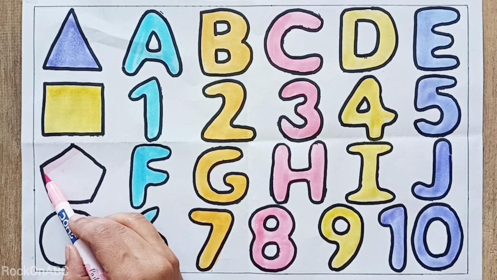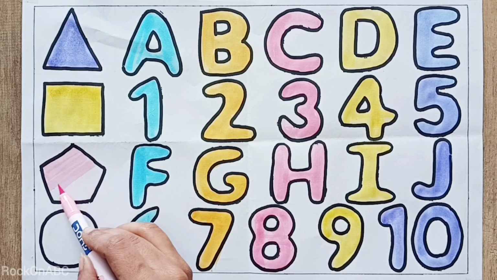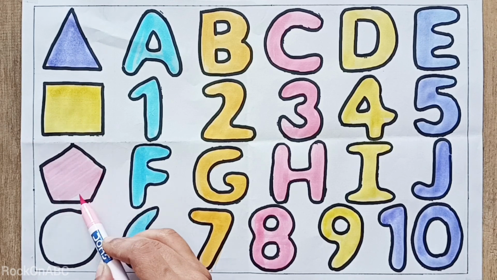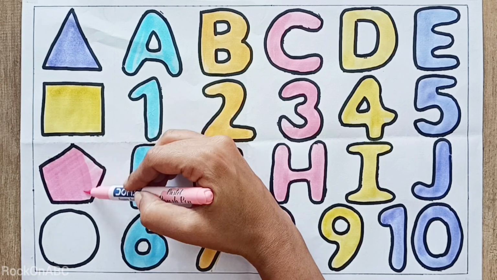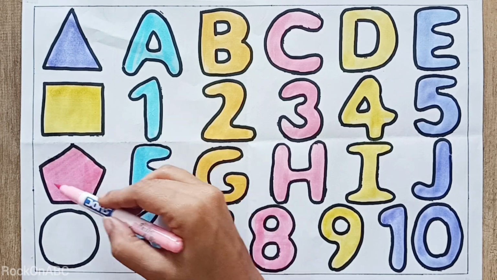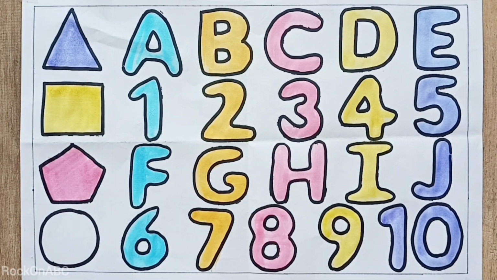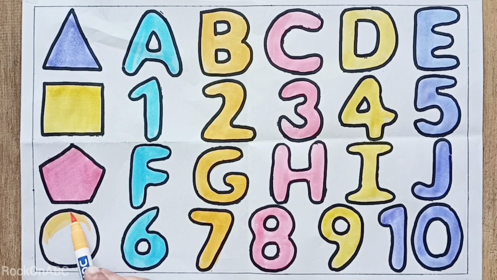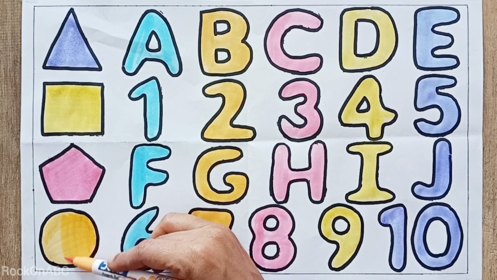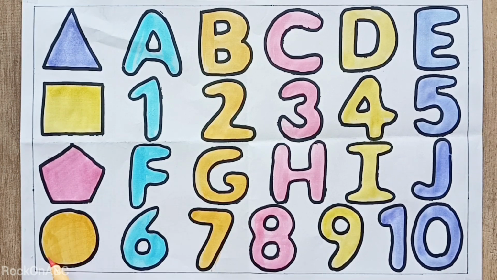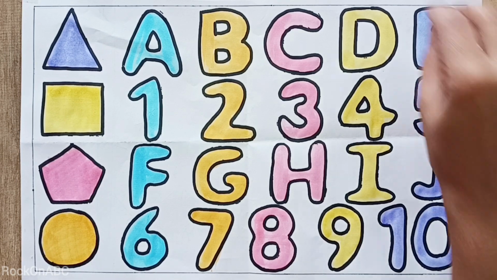Pink color pentagon. Orange color circle. Orange color circle.